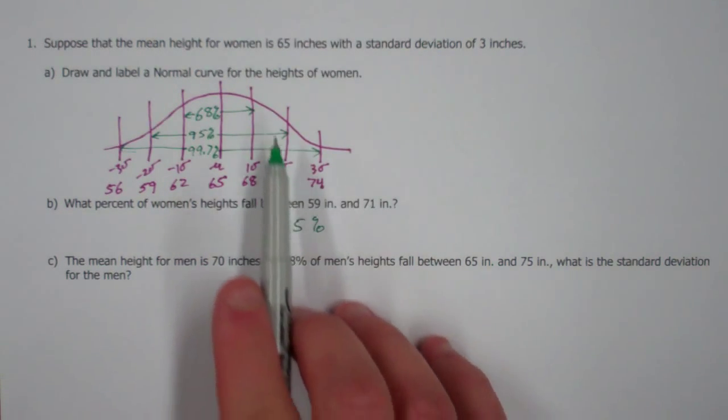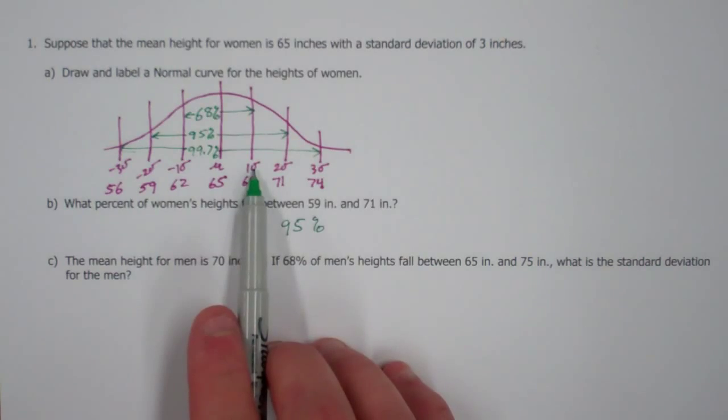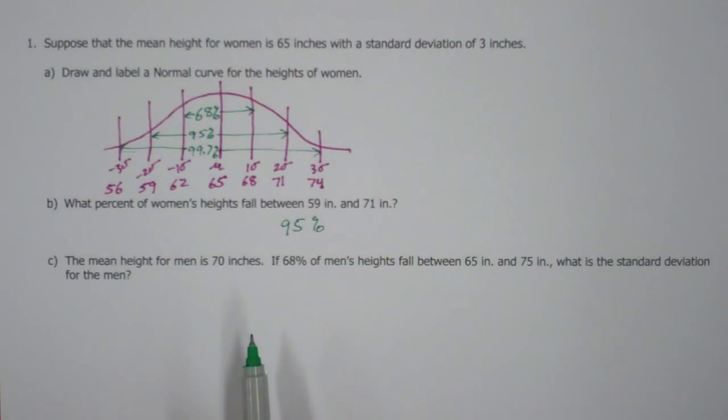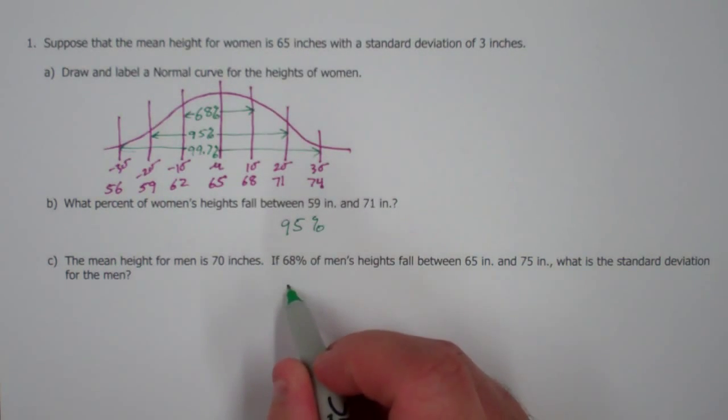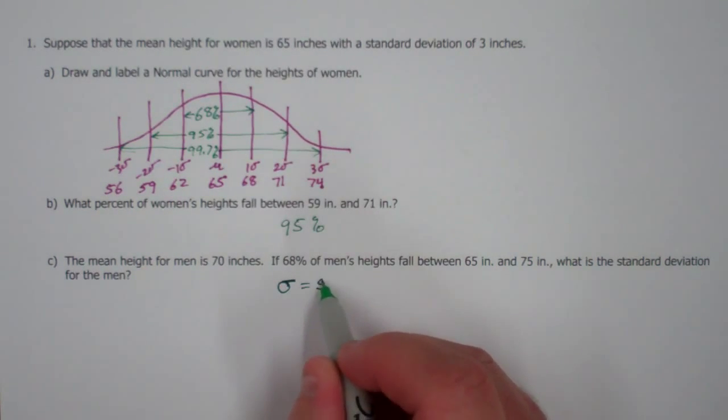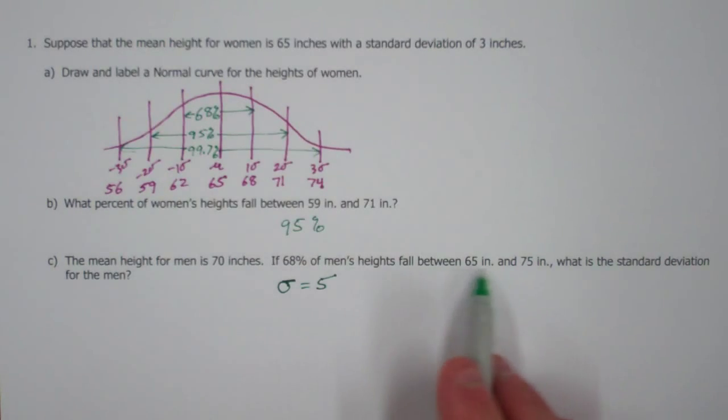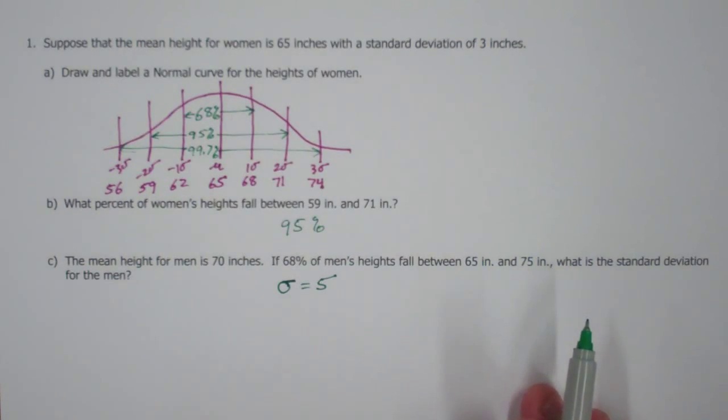Well, if we look here, we've got from 1 standard deviation below and 1 above, 68% is right there. And the mean here is 70. And if we go 70 minus 5, we get to 65. And if we do 70 plus 5, we get to 75. So the standard deviation for this situation must be 5. That produces a situation here that's just like part C.